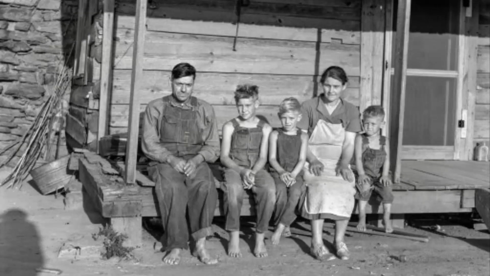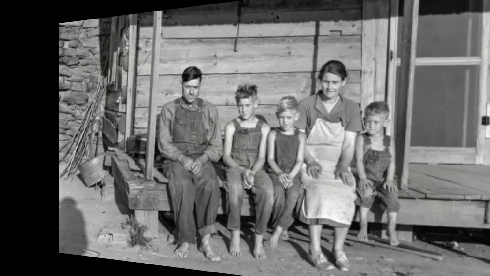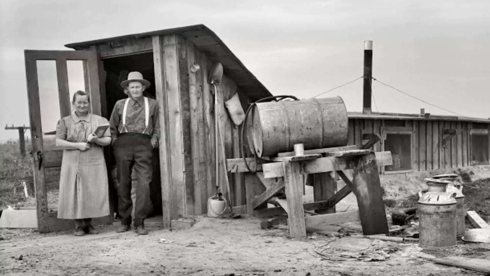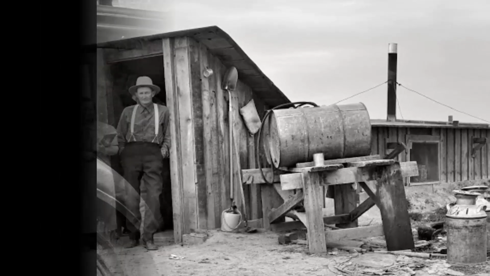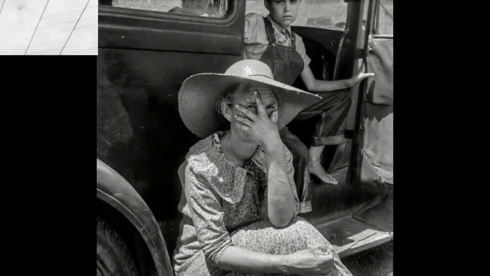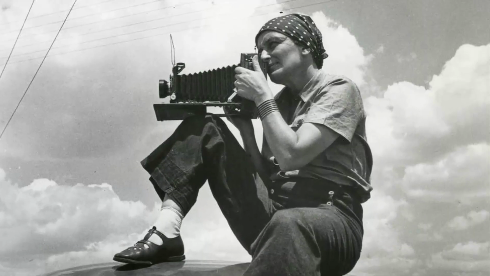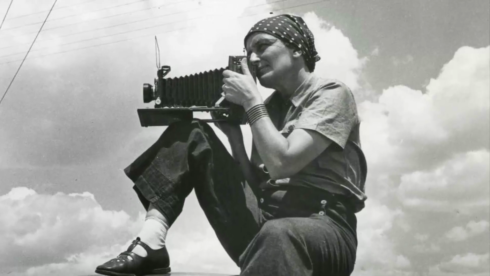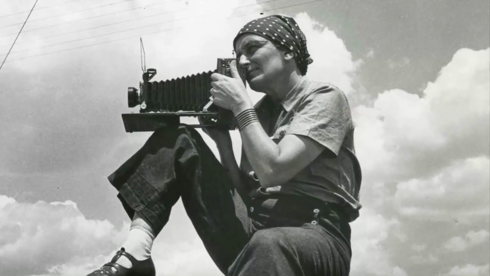She, along with her husband, Paul Schuster Taylor, continued to document the destitute individuals they encountered over the latter half of the 1930s. Taylor was an economics professor who collected data while Lange photographed the people.